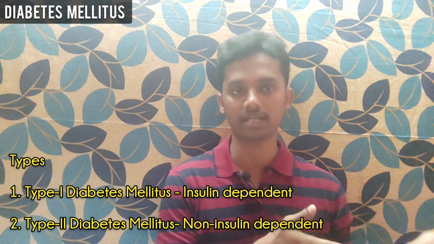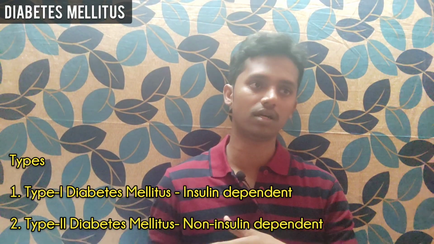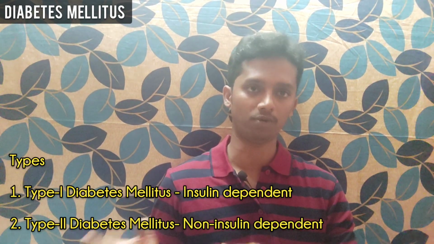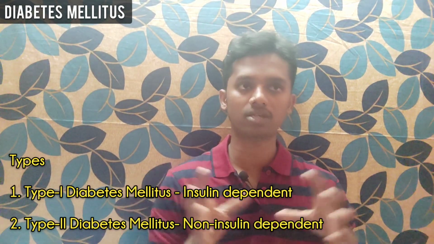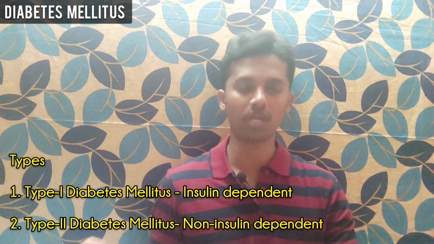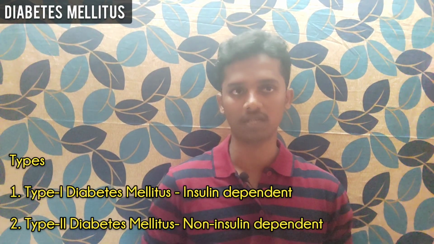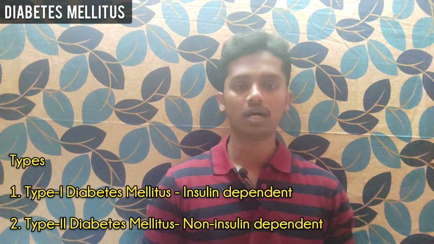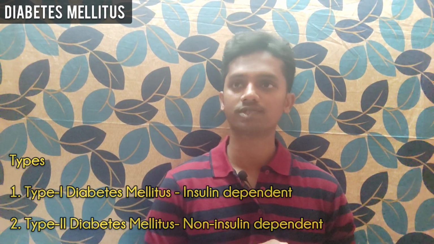So that is type 2, but when it occurs because of genetic reasons or environmental reasons, it will be type 1, but type 1 will be less common, type 2 will be more common. And in type 1 we have to give insulin. In type 2 there is no need of giving insulin. We can give the oral hypoglycemic drugs, which are reported to be clinically effective. So these are all about the basics or introduction to diabetes mellitus.